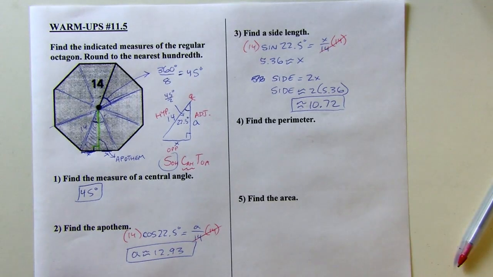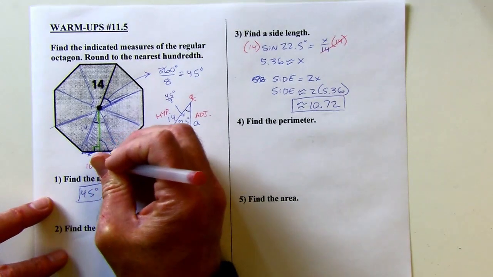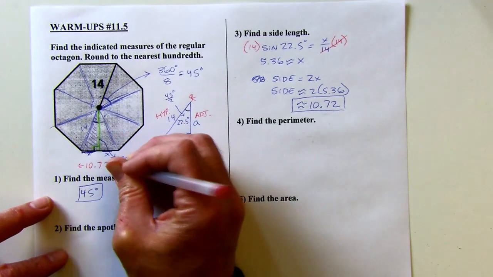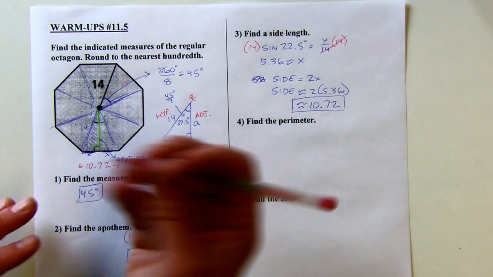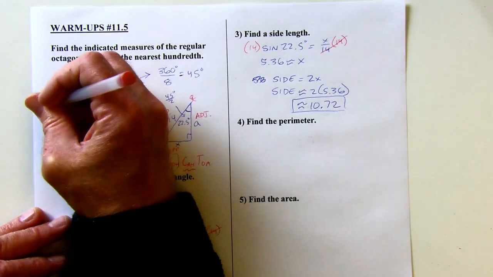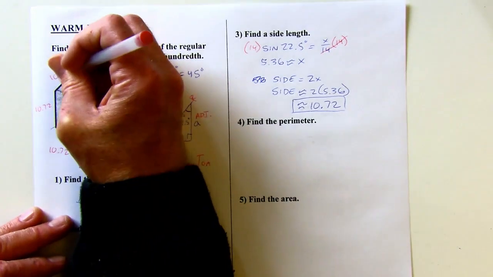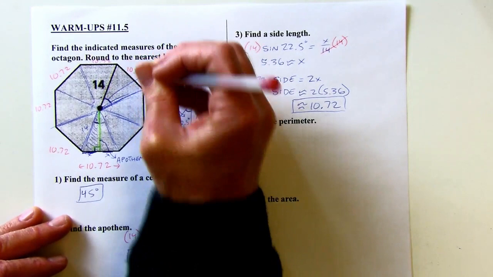All right, so going back to the diagram, now I've got 10.72 for an entire side length. Now, since this is a regular octagon, that means all of the sides and angles are congruent. So all of the sides would be 10.72. You don't necessarily need to write them all in, but I'm going to use all of these to find the perimeter.